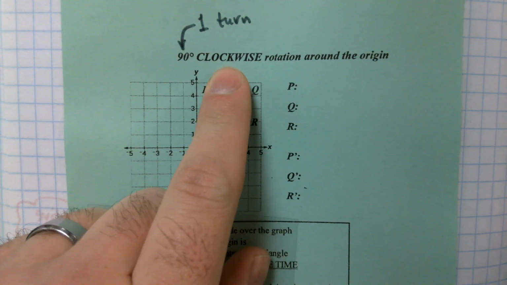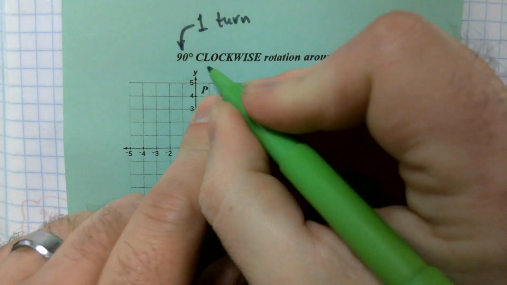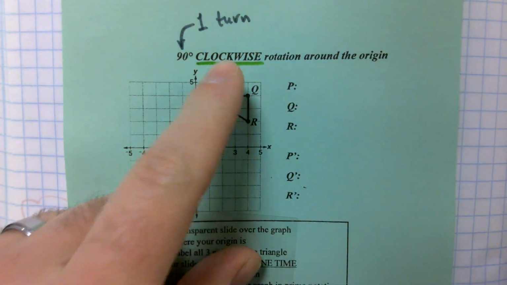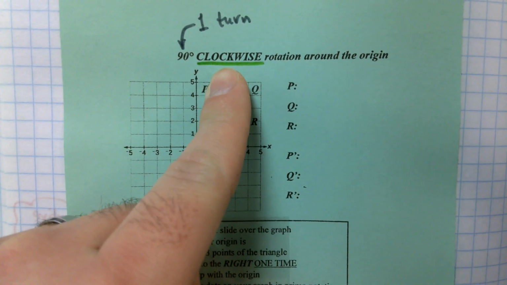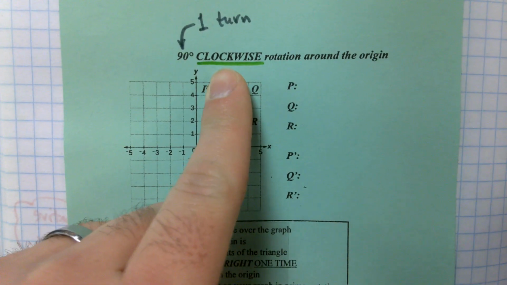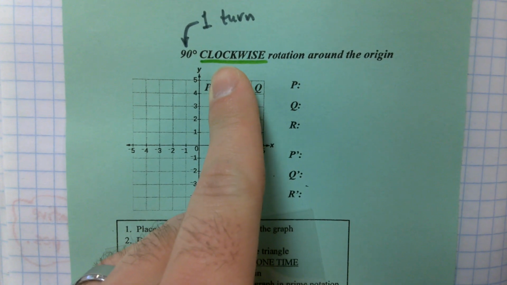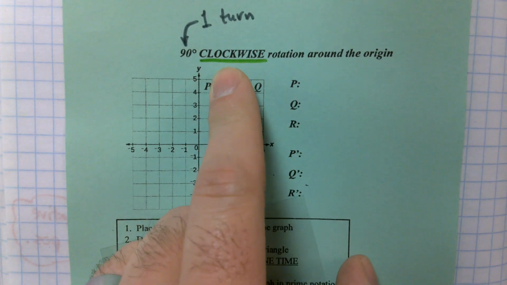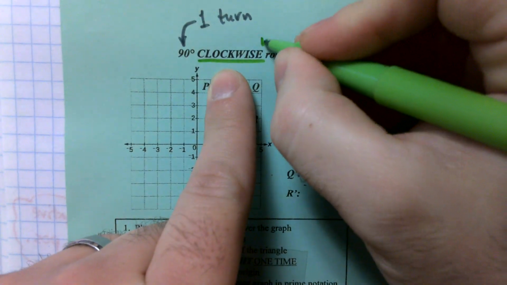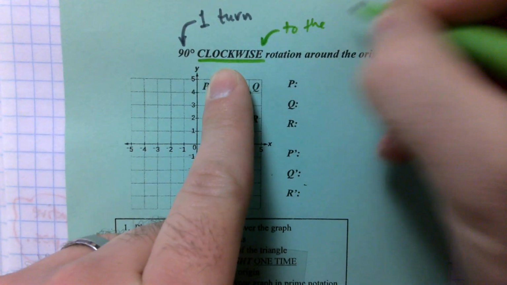What's the direction that comes after 90 degrees? Clockwise. Do you guys know what direction clockwise turns? Look at the clock. You see the little red hand? What direction is it turning? To the right. Thank you. Clockwise means to the right.